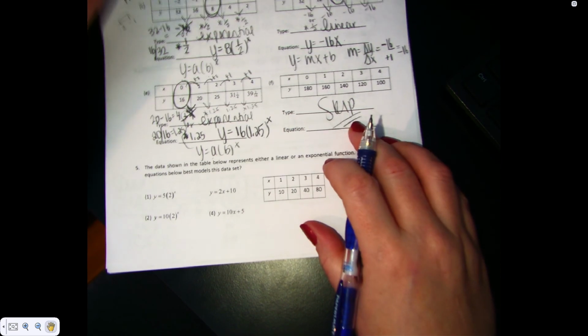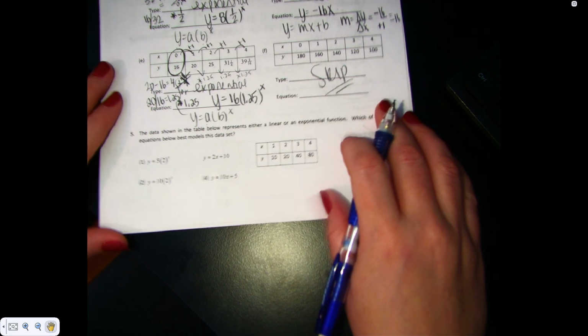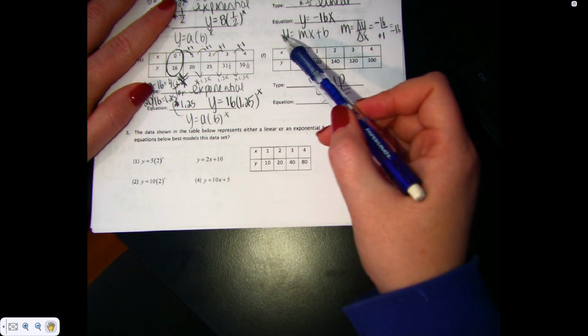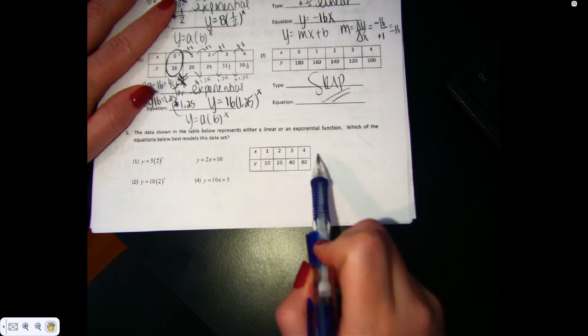And let's talk about this last one, okay? So the data in the table below represents either a linear or exponential function. Which of the equations best model this data set? This is exactly what we've been doing this whole entire time. Step 1, is it a function? 1, 2, 3, 4, yes. Step 2, circle your y-intercept.